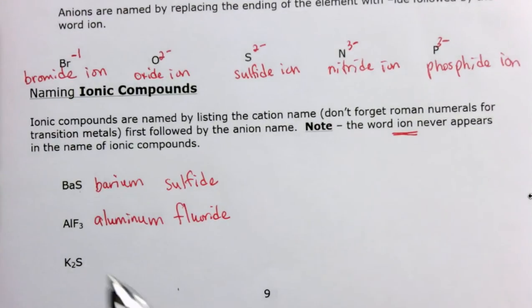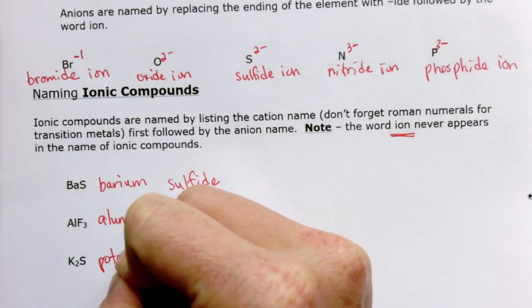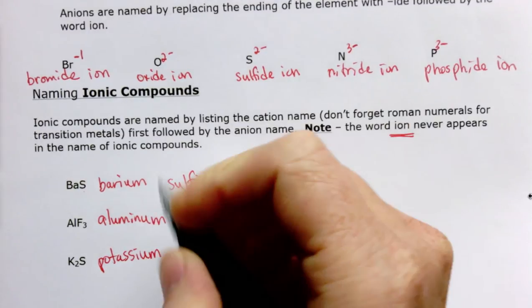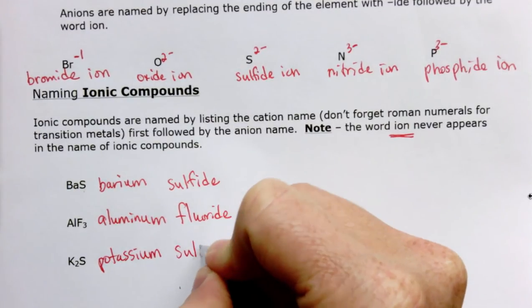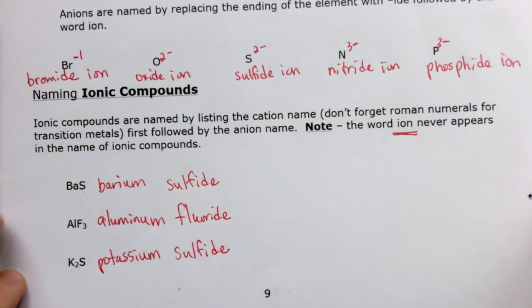And lastly, we have K2S. So K is potassium. This is in group 1. S is sulfur, but you change the ending to IDE, so it's potassium sulfide.